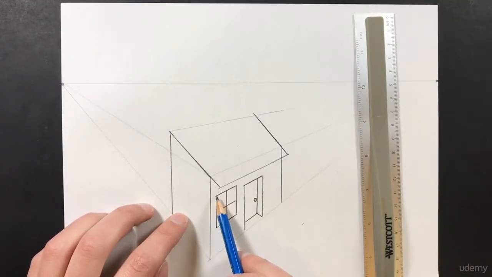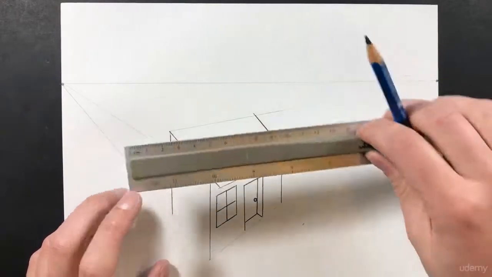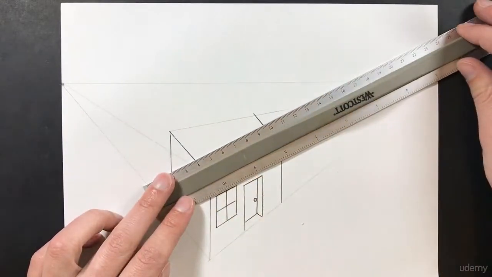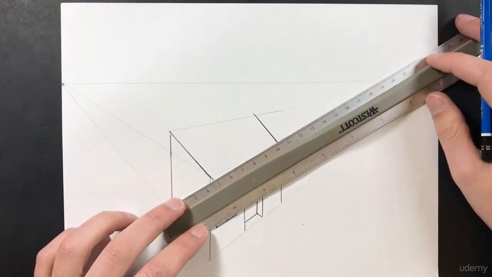Now, what if we wanted to add a window on this side, but we wanted it to be at the same exact level as this one? How do we know where that is on this plane? Well, the way we would do that is we'd go ahead and lightly extend our line from the top of this window to this corner, and then we do the same thing with the bottom.